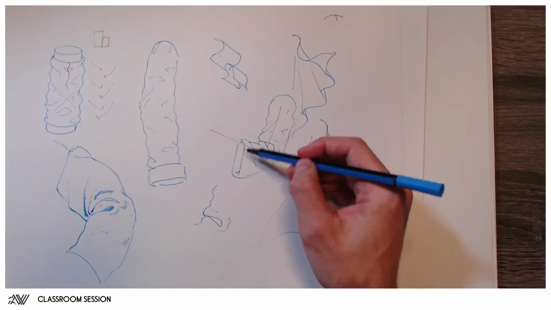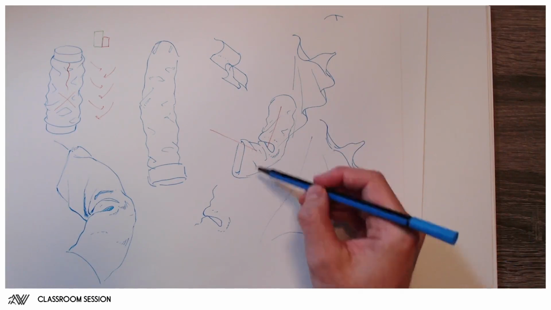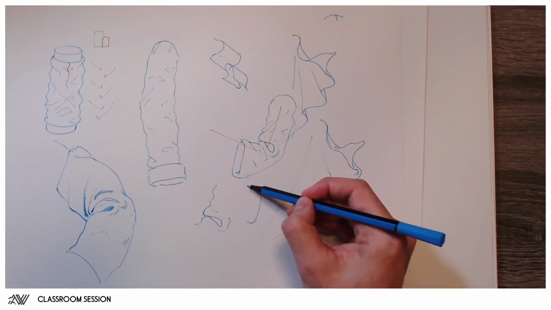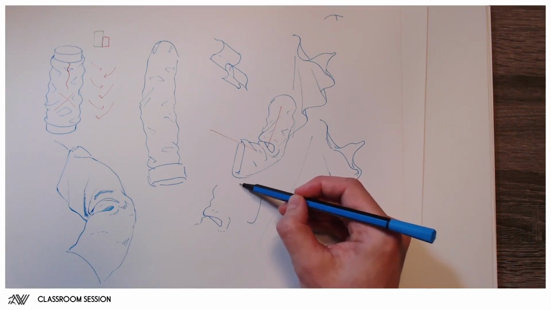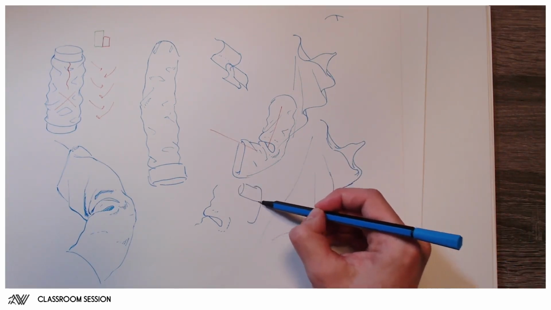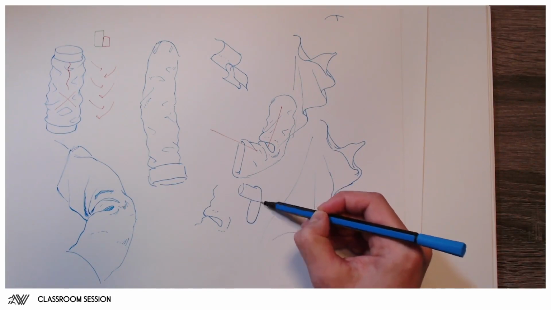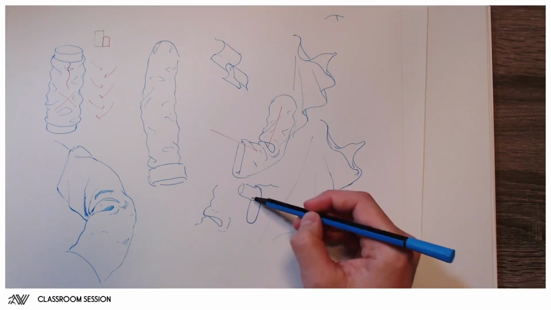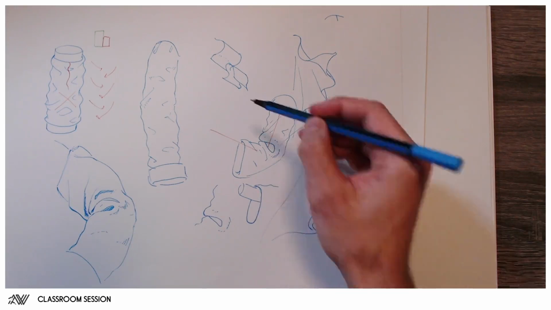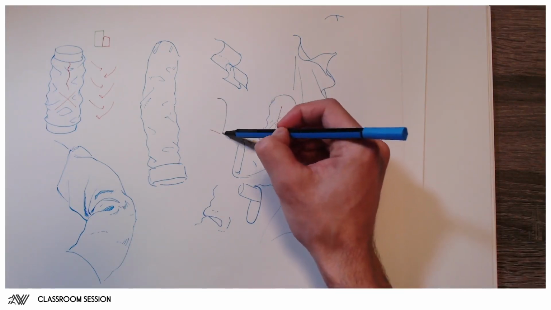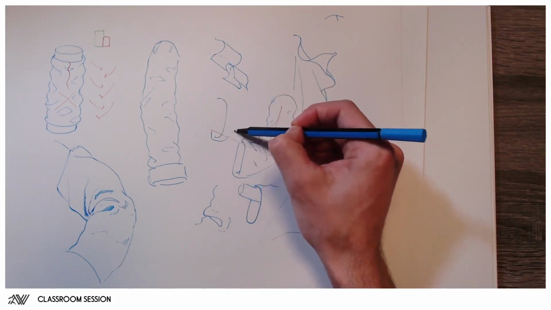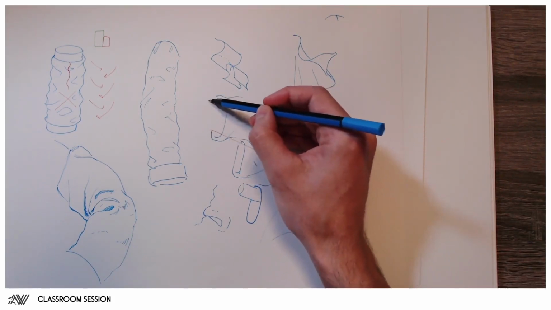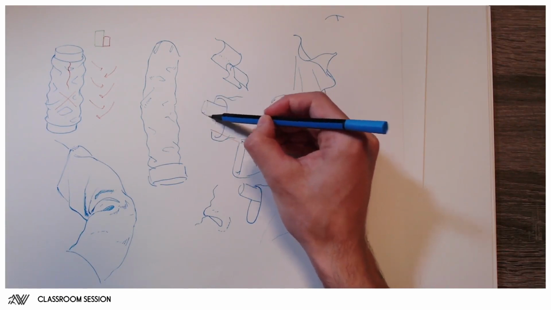It's the same thing here with the sleeve, right? Instead of it just connecting completely, even if you have your arm through this, instead of doing this, which essentially gives the illusion that it's very thin, we offset these folds to suggest thickness.